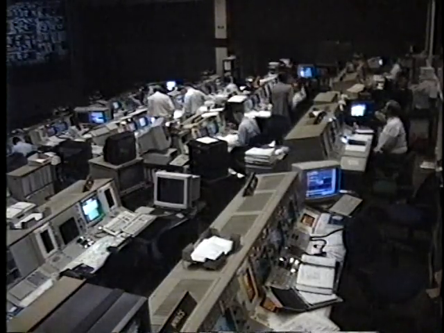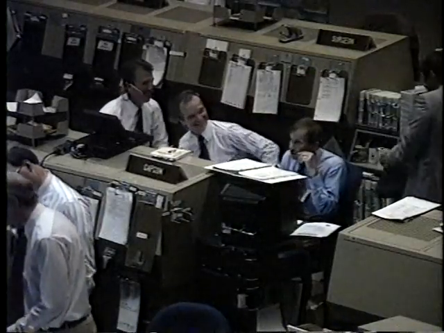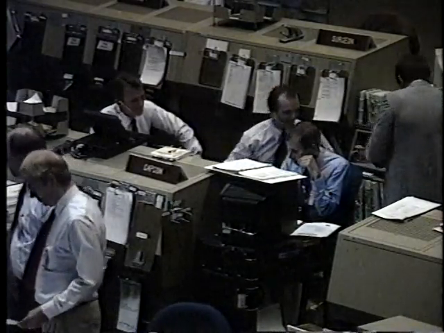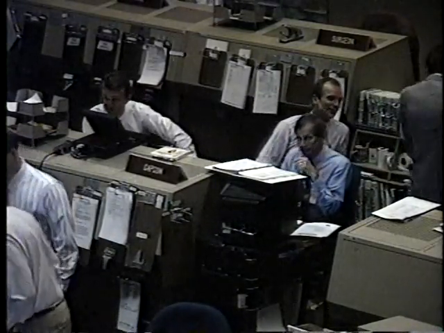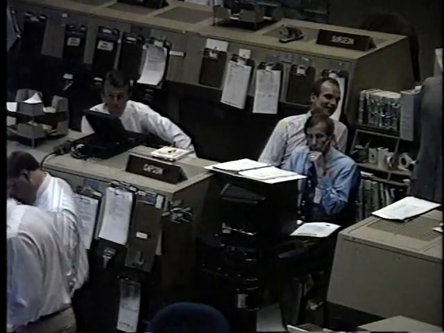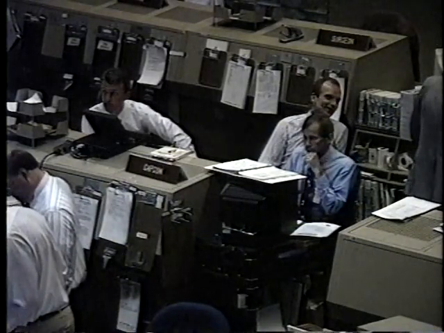Columbia, Houston, we're about 20 seconds from LOS from Diego, and again we'll pick you up on the west satellite at 49 and 22 seconds. And we're going into pulse insertion.